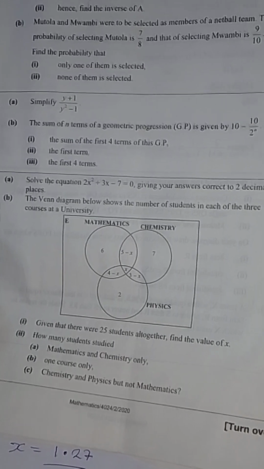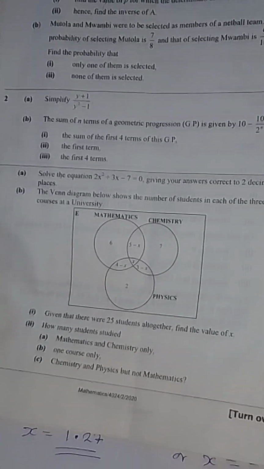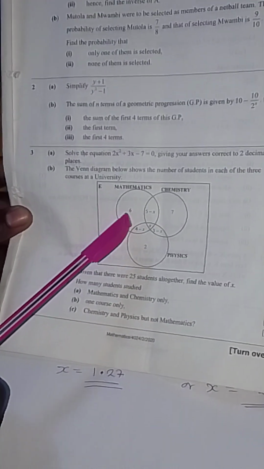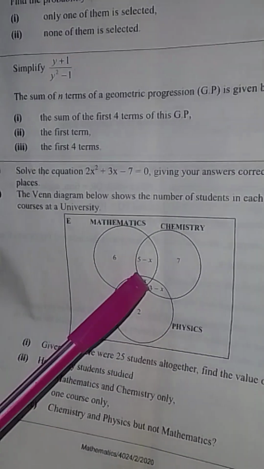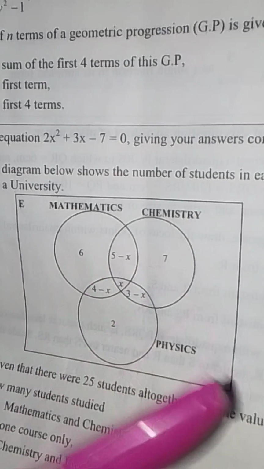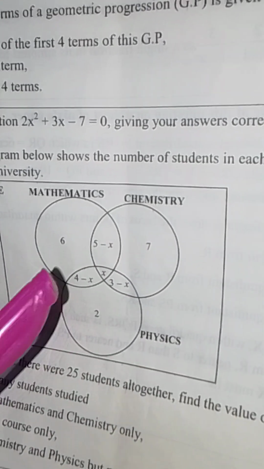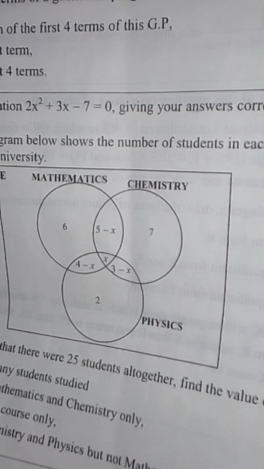So the 3 courses at the university are mathematics, chemistry, and physics. In mathematics, the students we have are 6, then 5 - x, then 4 - x. That is for mathematics. For chemistry, we have 5 - x, then 7x here, then we have 3 - x.